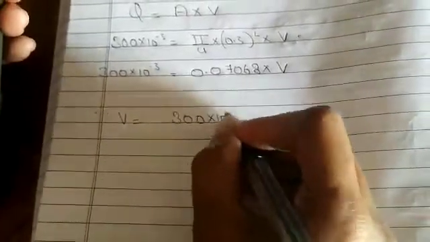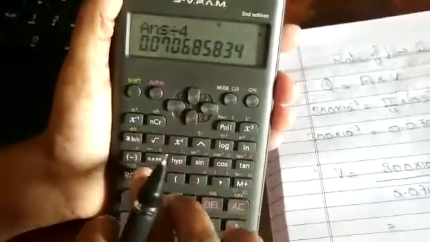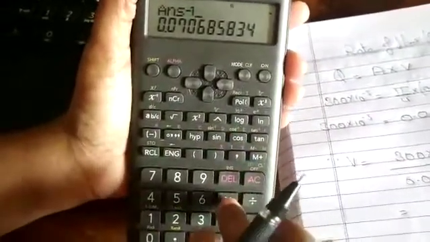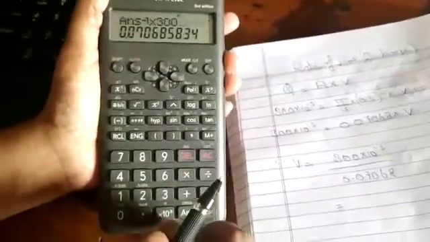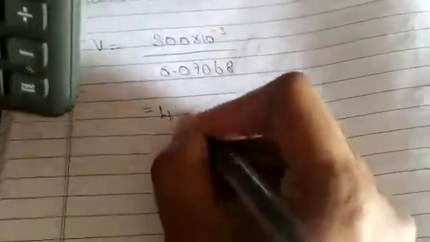Therefore my V will be 300 into 10 to the power minus 3 divided by 0.07068. I got the answer as 4.244 meters per second. So the velocity of flow is 4.244 meter per second.